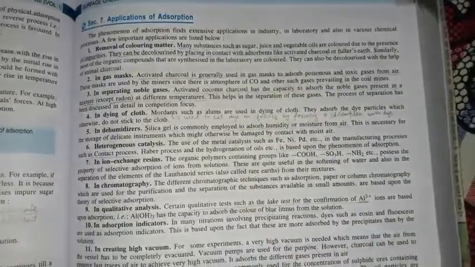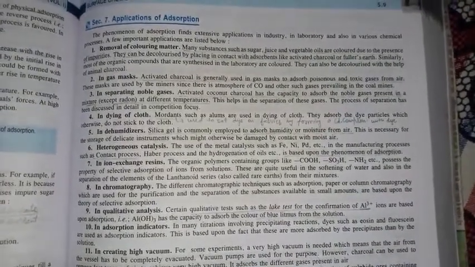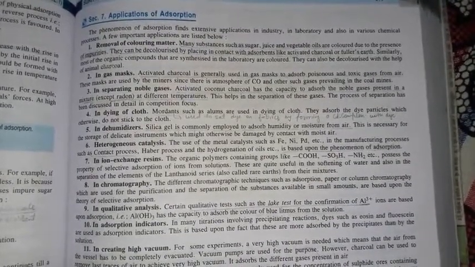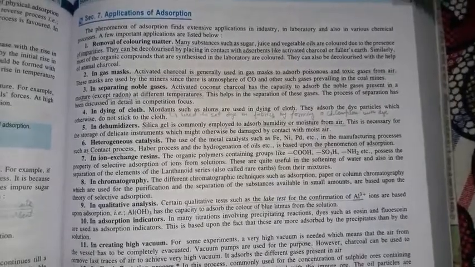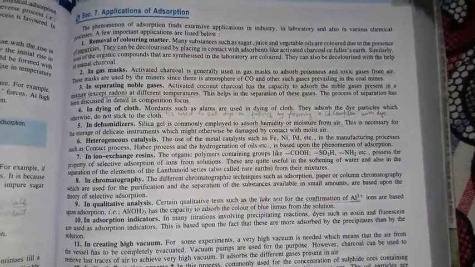Now the applications of adsorption. Here are 10 to 11 points. First is the removal of coloring matter: using charcoal, you can easily remove the color matter.